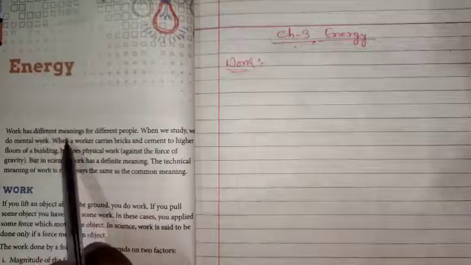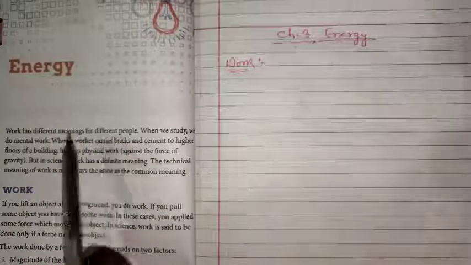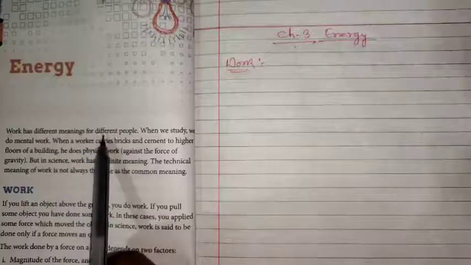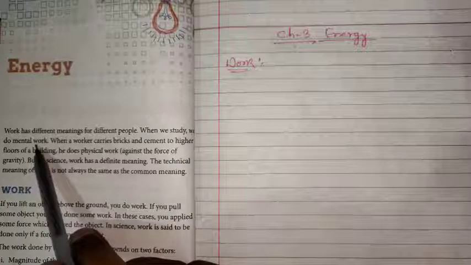In the book it is written, work has different meanings for different people. When we study, suppose we are doing some study, we can say that we are doing mental work, because while we are doing our studies, our brain is at work. That's why we say that we are doing some mental work.